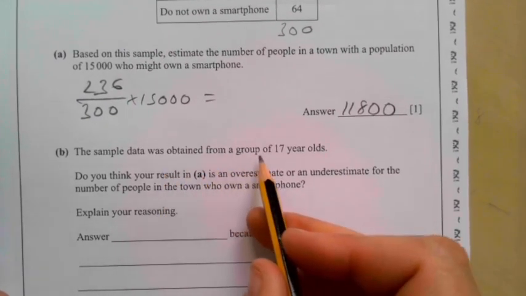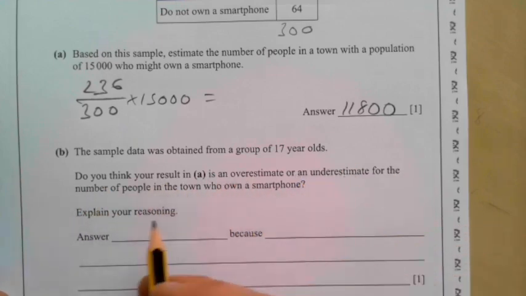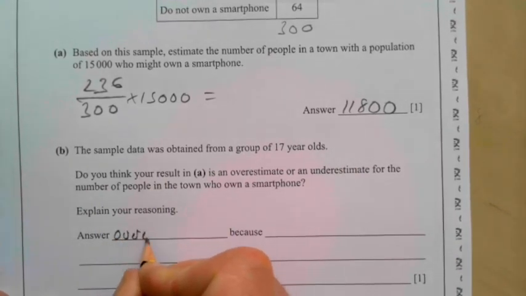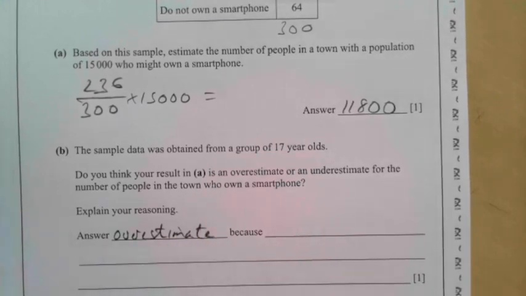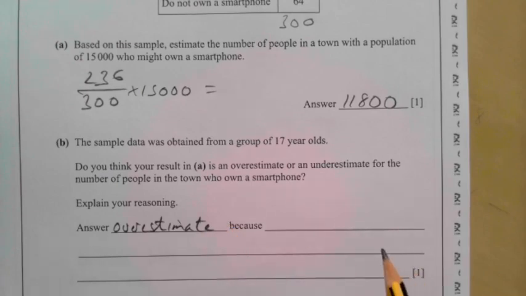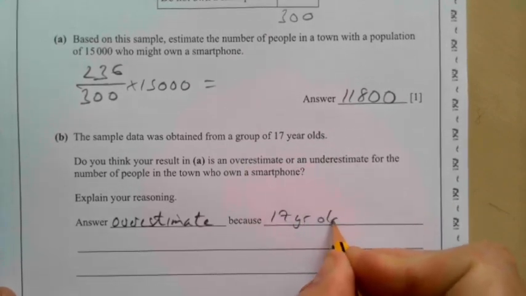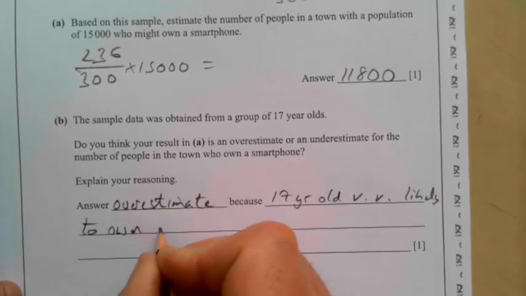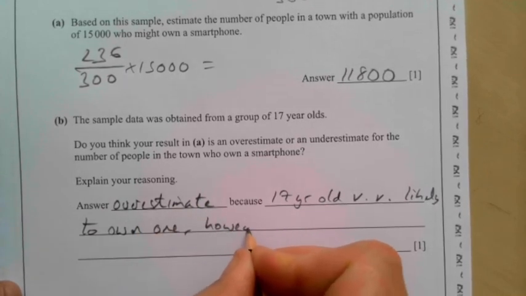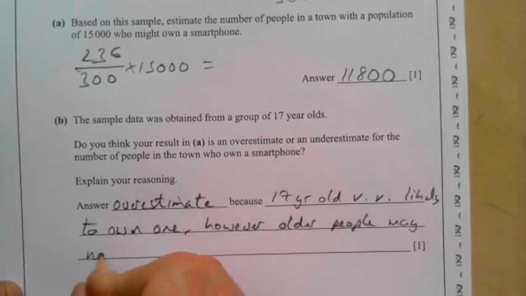The sample data was obtained from a group of 17-year-olds. Do you think your result in A is an overestimate or an underestimate for the number of people in the town who own a smartphone? I think it's an overestimate. The sort of people who wouldn't own a smartphone are more likely to be kind of older people, I think. You know, people like grandfathers and grandmothers and stuff like that, not to cast aspersions, but they're less likely to have a smartphone. So if it's just 17-year-olds, this is going to be kind of too high. 17-year-olds are very, very likely to own one. However, older people may not.